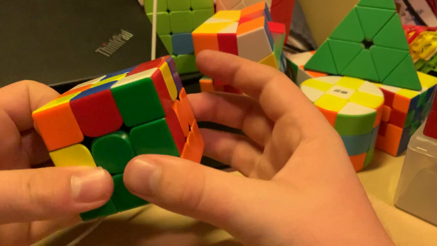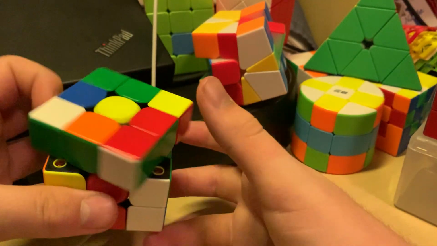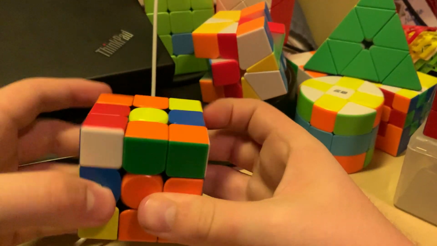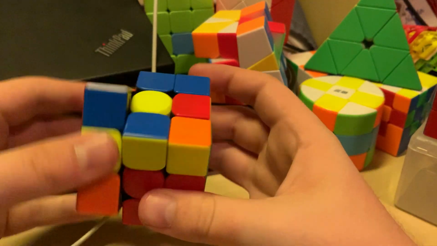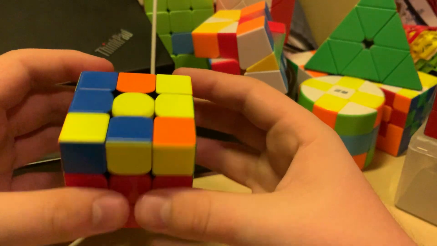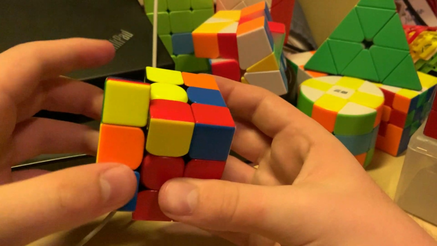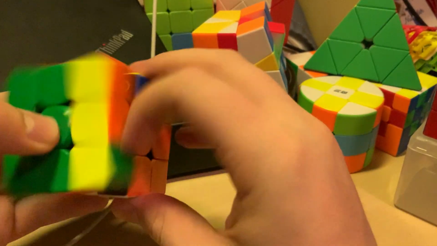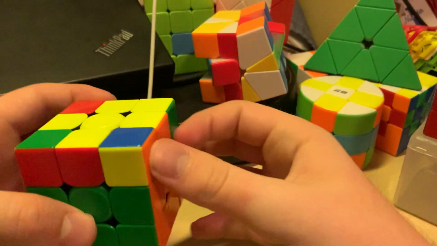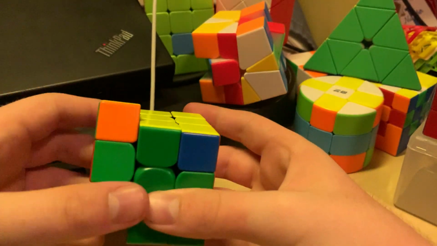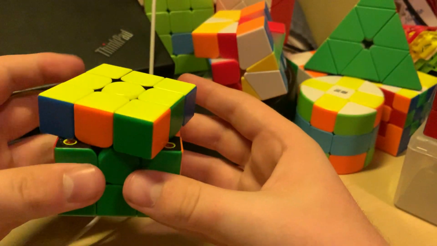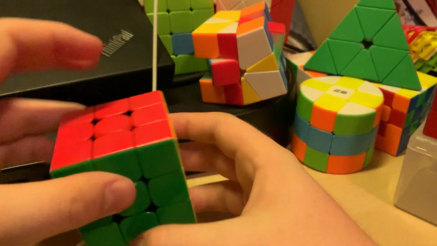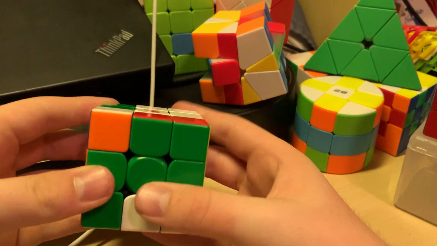There's no room for intuition when doing OLL, PLL, because you can't just come up with a new algorithm on the fly. Like when I get to here, I can't just make up something. I've got to know exactly what to do, execute it as fast as possible, hopefully not mess up, and recognize that this is an F-perm, execute that as quick as possible, and then we're done.